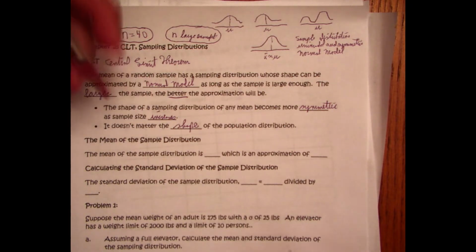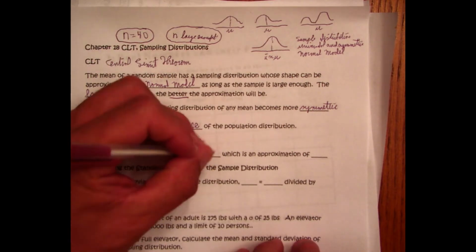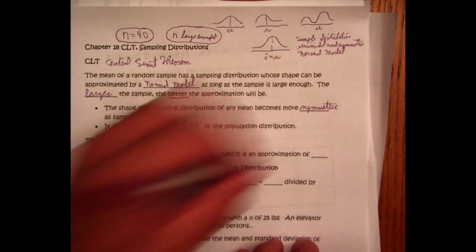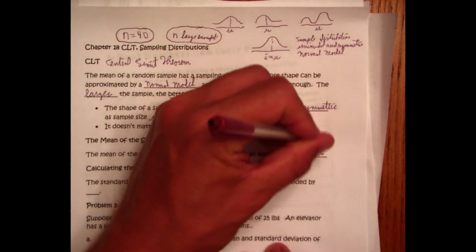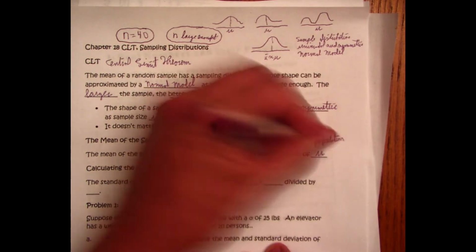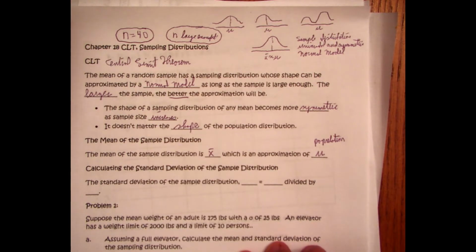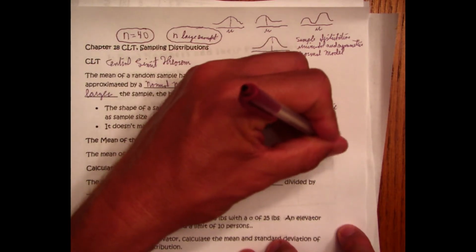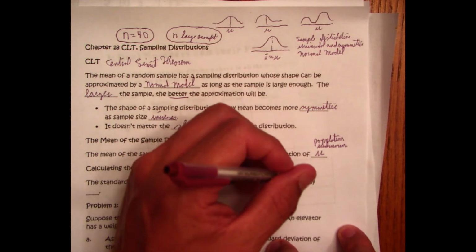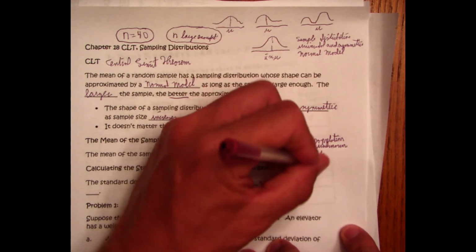The mean of the sample distribution is x bar, which is an approximation of mu. Mu is from the population. Mu oftentimes is unknown, and most of the time is unknowable.